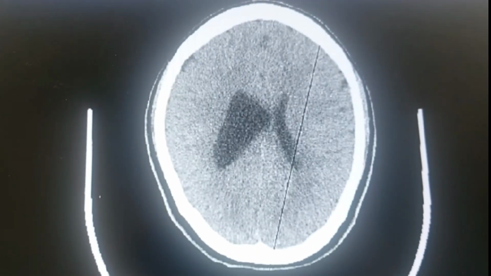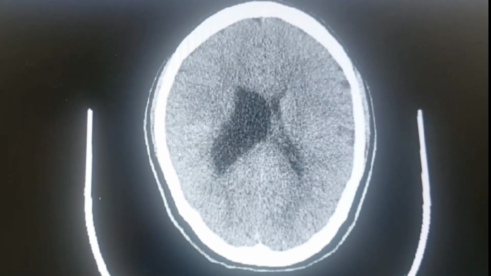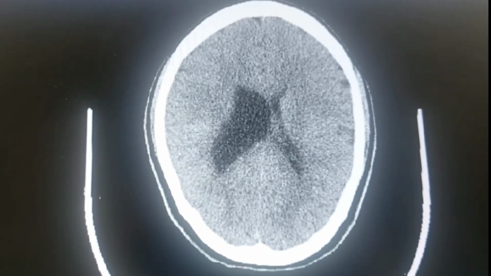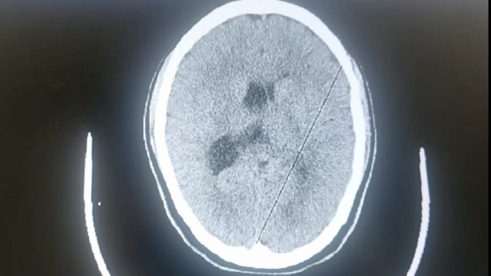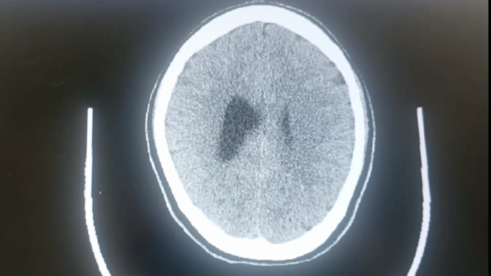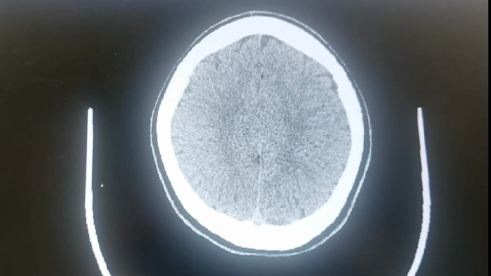However, the left-side lateral ventricle is slightly compressed, so there is a likely possibility of either inflammation or infection or partial obstruction at the level of the foramen of Monro. So MRI is advised next.